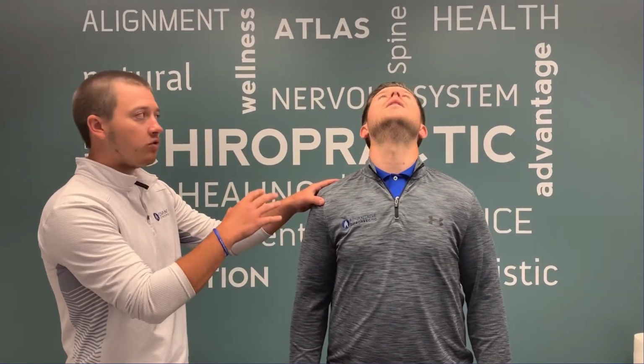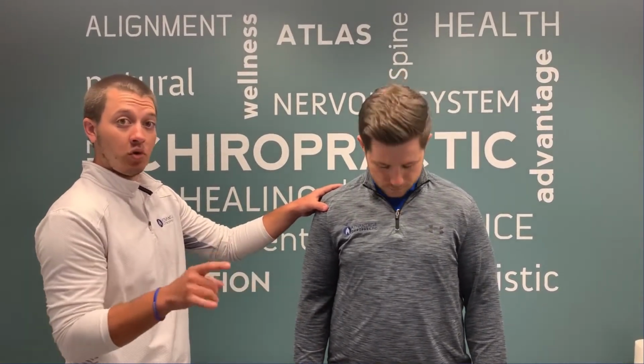We're going to go 10 times each way for a total of 20. The next one, I want you looking over your left and your right shoulder, 10 to the left and 10 to the right, just like that. The third and final one is lateral flexion. Bring your right ear down to your right shoulder, up, and then all the way over. Again, 10 each way for a total of 20.